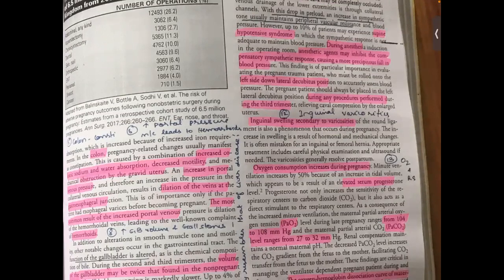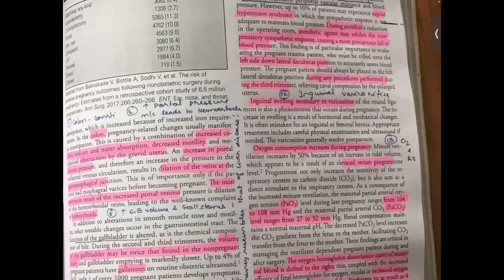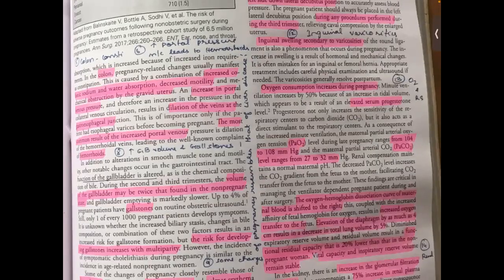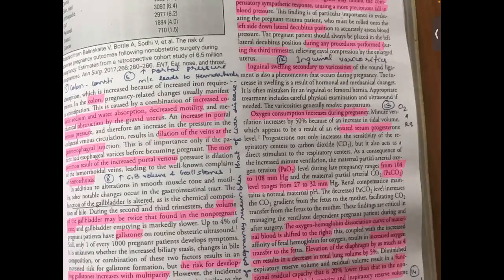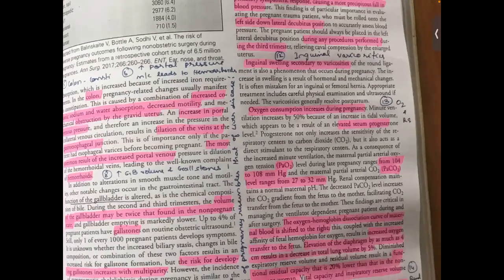So in case of trauma and all, they should be in the left lateral decubitus position, with the left side down. This is the procedure for any trauma patient, any pregnant trauma patient, and any patient for any procedures which are performed in the third trimester.